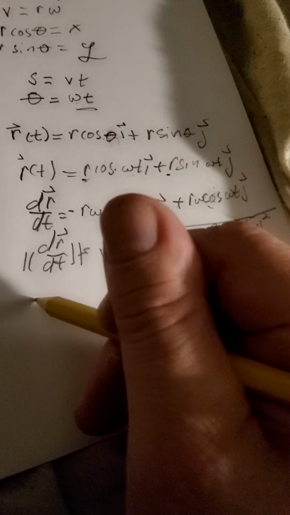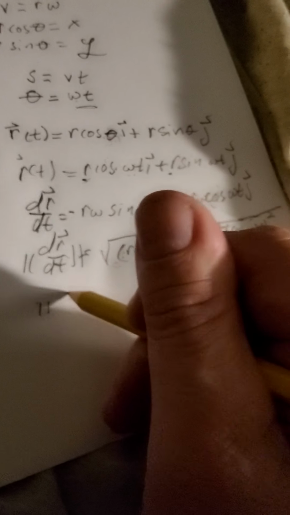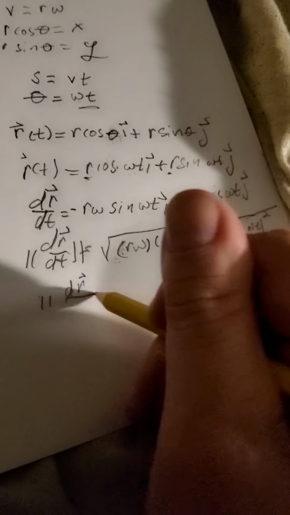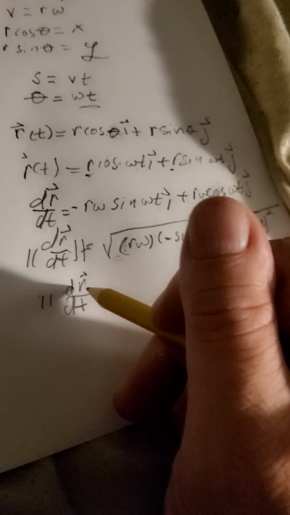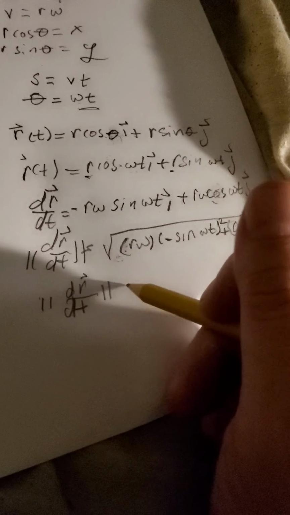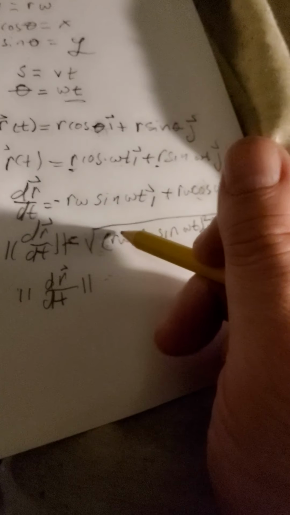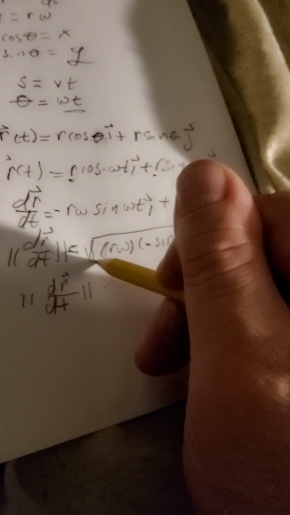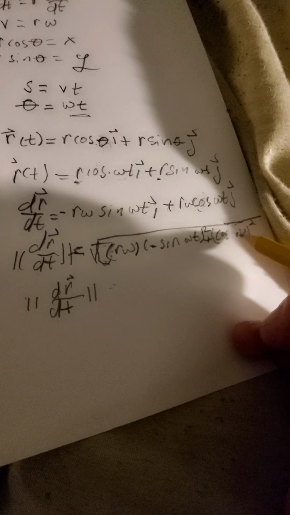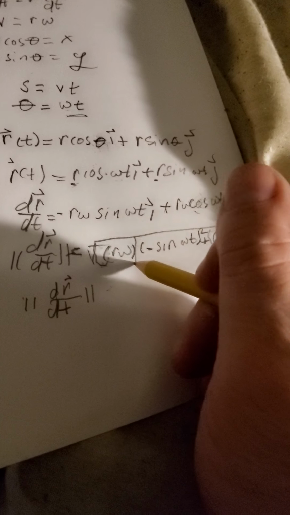Okay, so now when I solve this, I get the magnitude of the vector dr dt equals this. When I square this, I have to square this also, because I took it out.